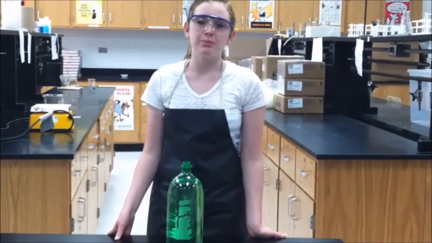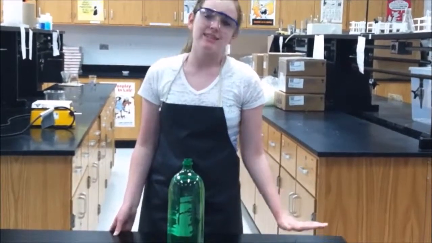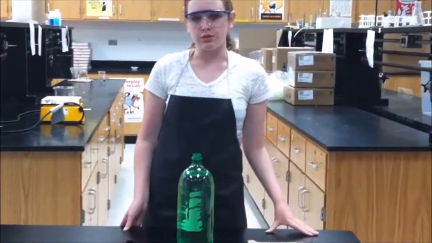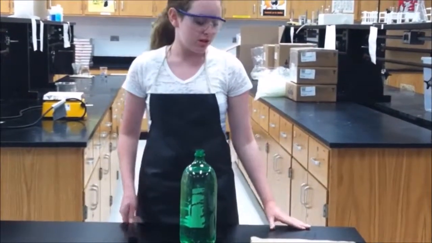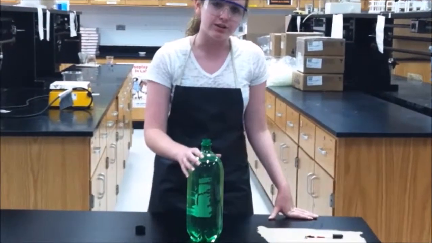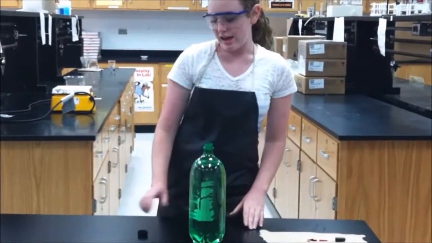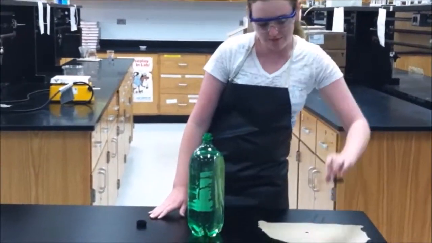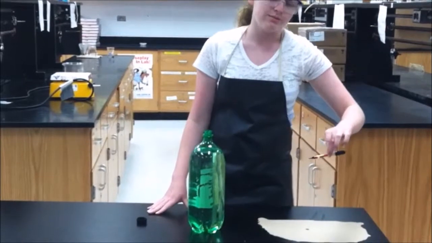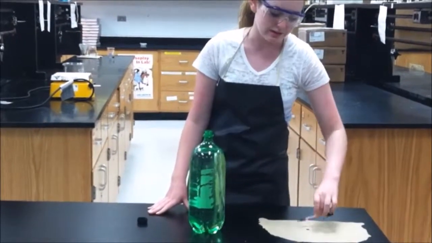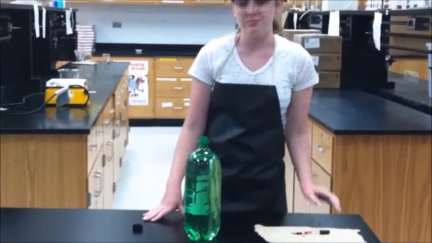The third law is Boyle's law. It states that pressure is proportional to volume. What we need here is a 2-liter filled with water and a medicine dropper filled with food dye. It doesn't specify what color, we just decided to use red.